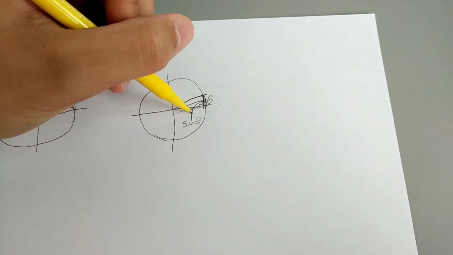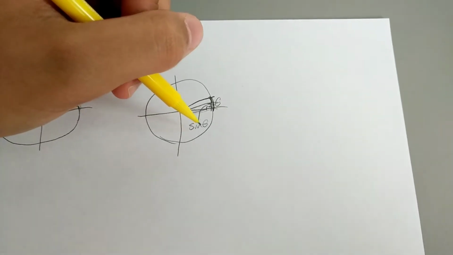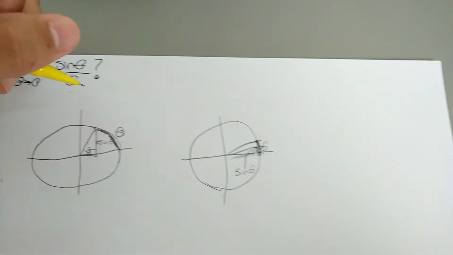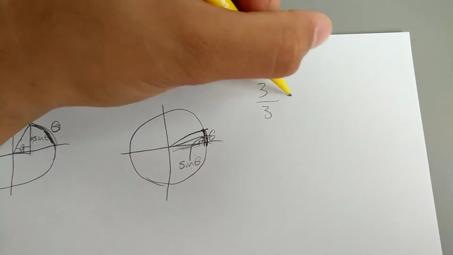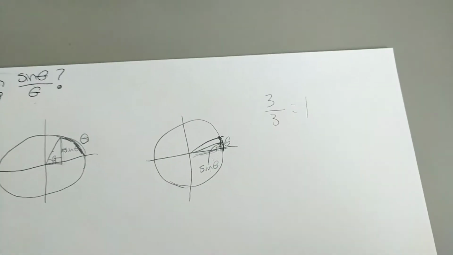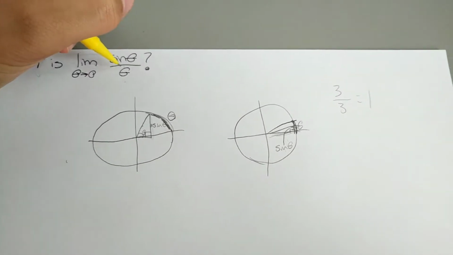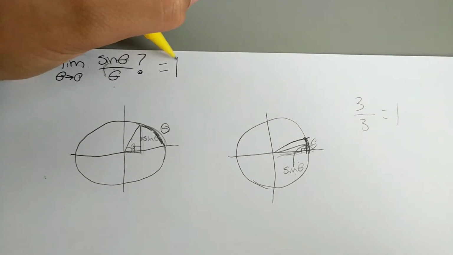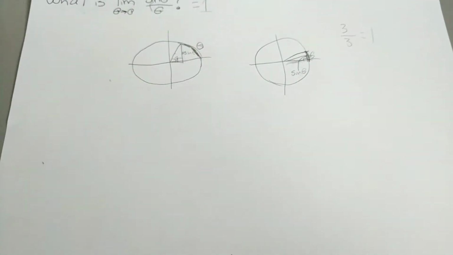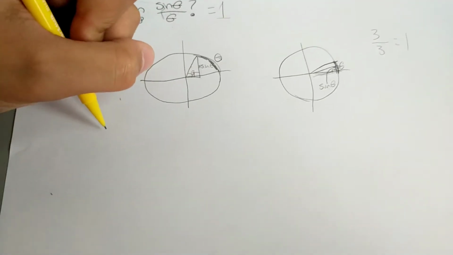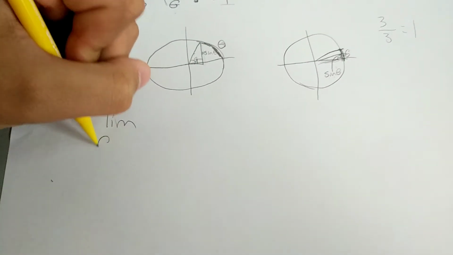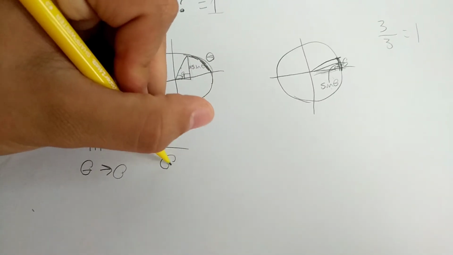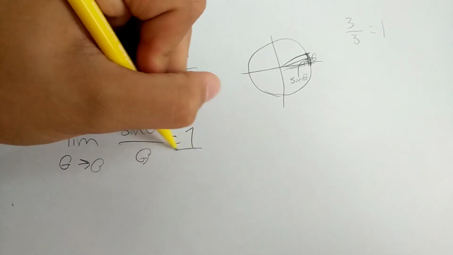But as theta gets smaller and smaller and smaller, we see that they approach becoming equal to each other, and any number over that same number is equal to 1. So since these two approach the same number, their fraction is going to equal 1. So now we have proved, arguably, the most important of the trigonometric limits, which is that the limit as theta goes towards 0 of sine of theta over theta is equal to 1, okay?